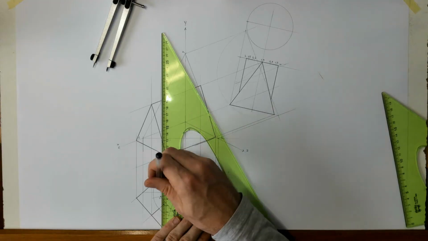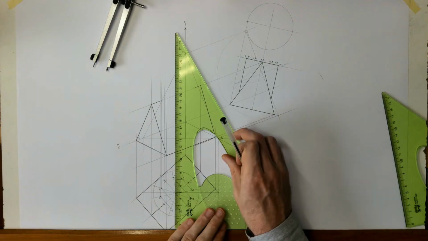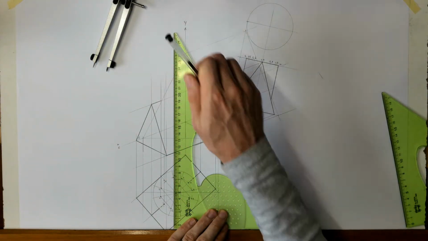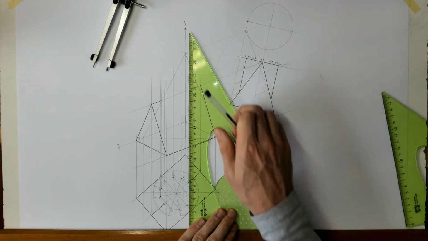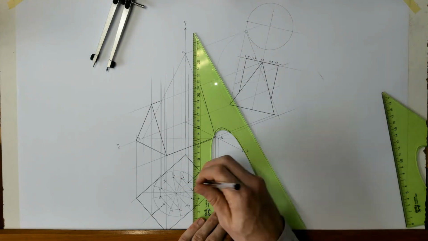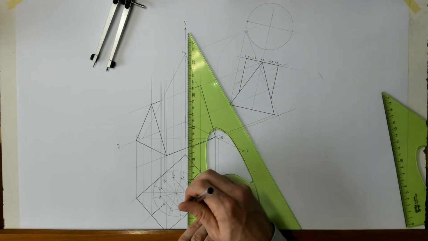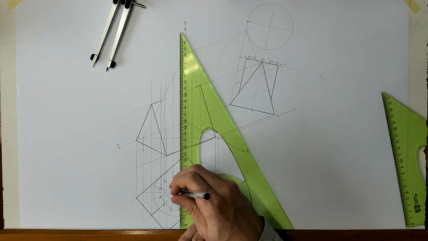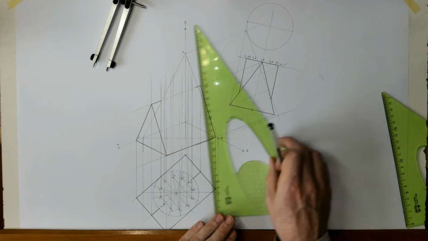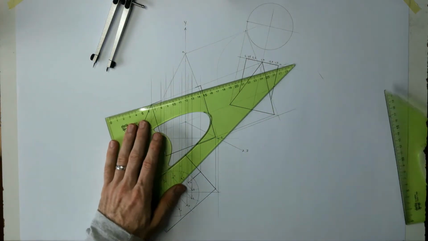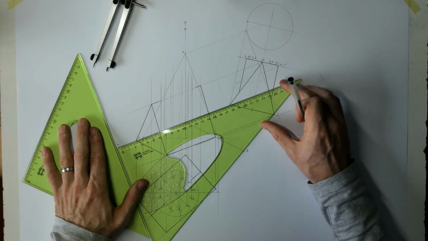2, 3, 4, 5, 6, 7, 8, 9, 10, 11, and 12. So I know this is getting kind of busy here, but if you use indexing like I've done, it'll be relatively easy to follow.